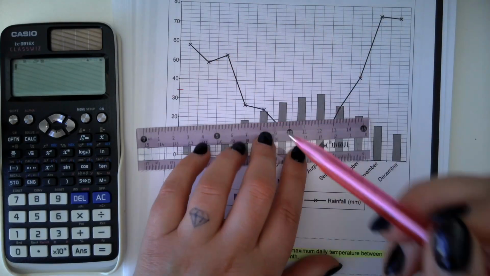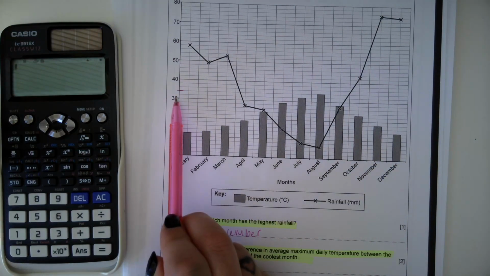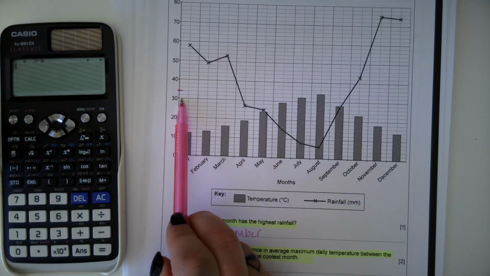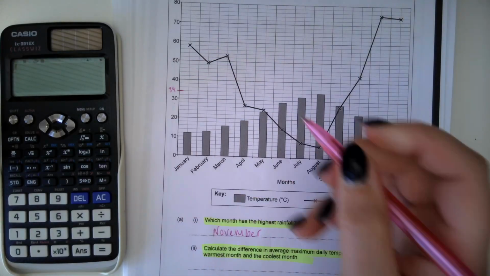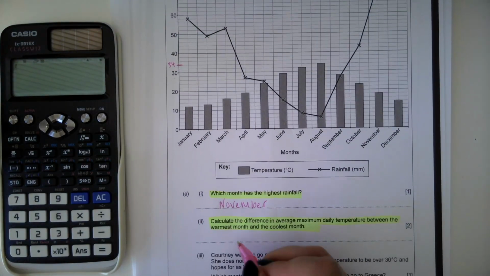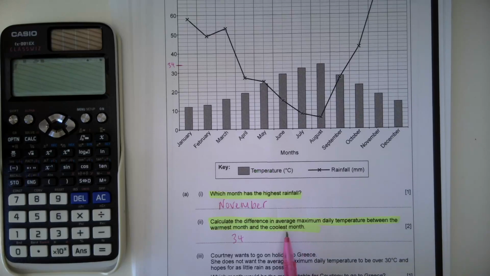So that would be there. So if we look at this scale, 30 to 40 is 5, so that must be 2 each, so 32, 34. So the highest temperature, the warmest month, was 34.